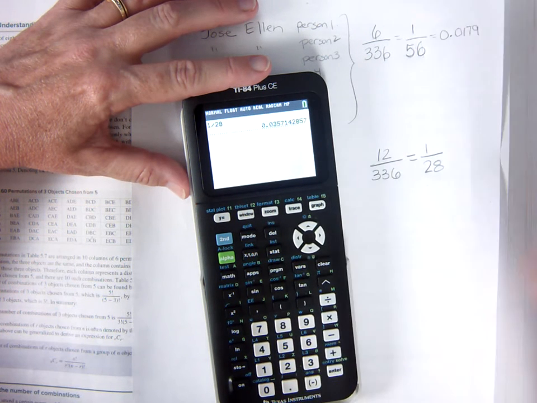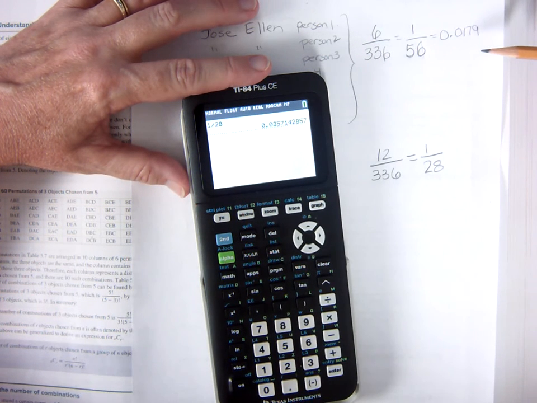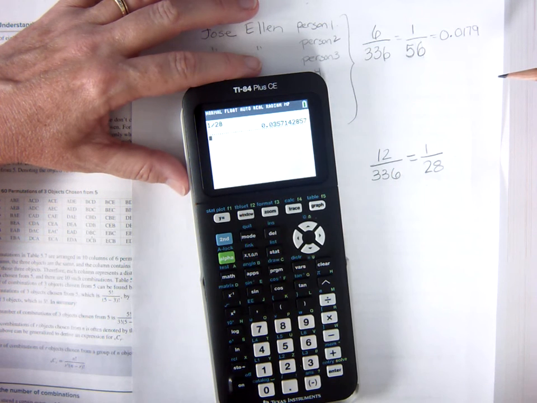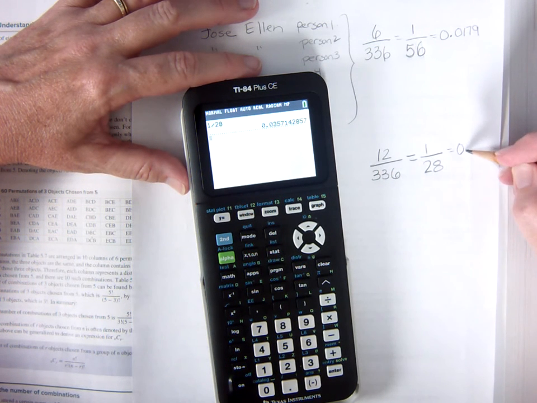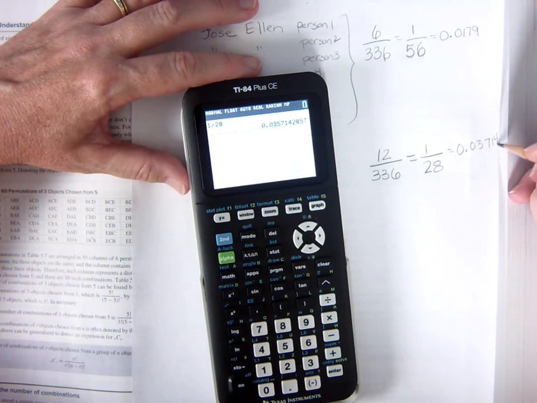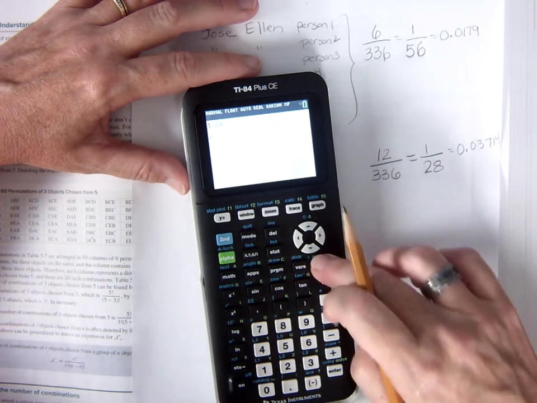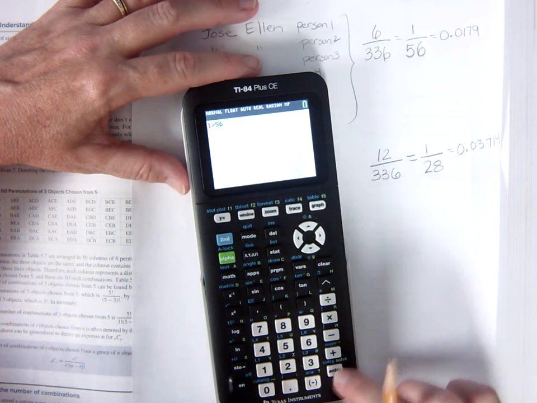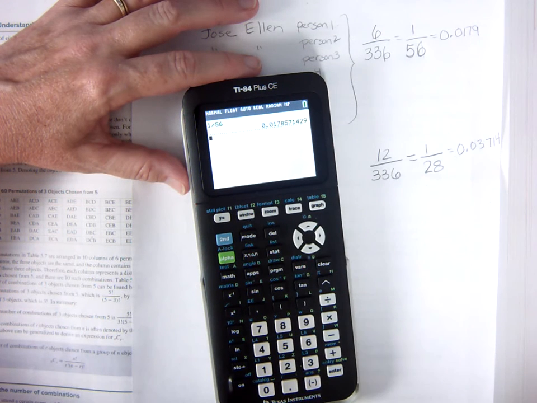It's going to be about twice what we looked at before, 0.03571. Okay, all right. So again, and if we round, we can just make it 1.